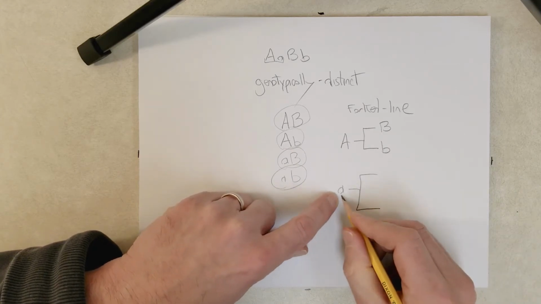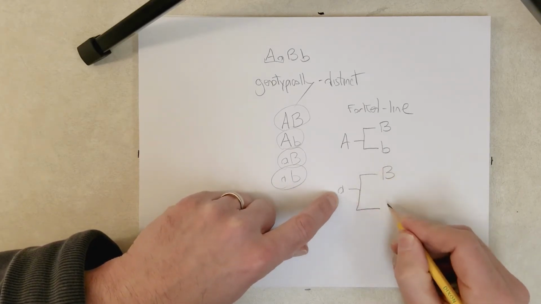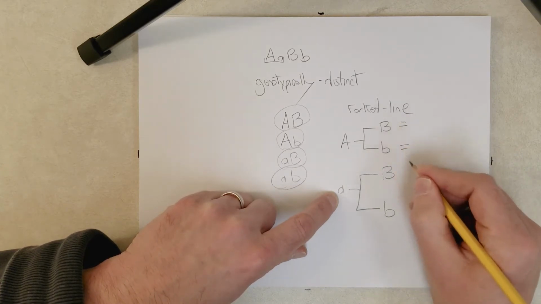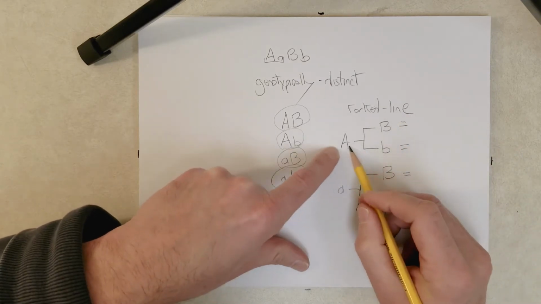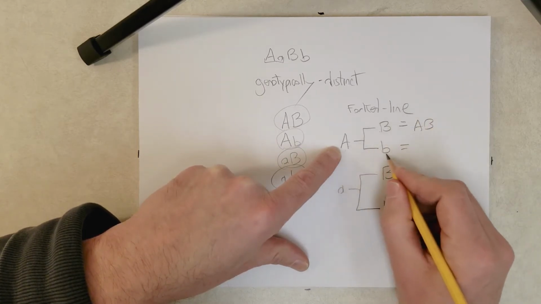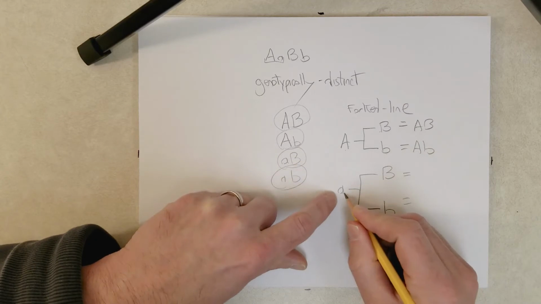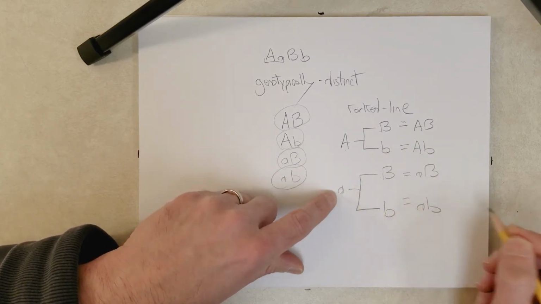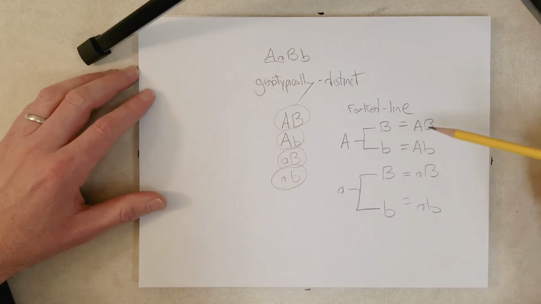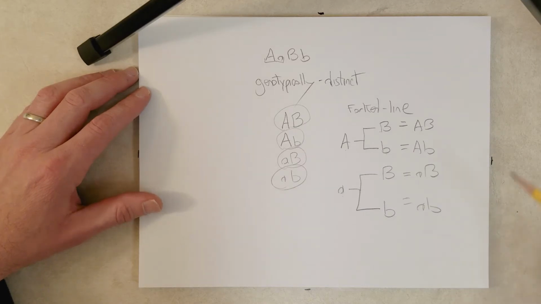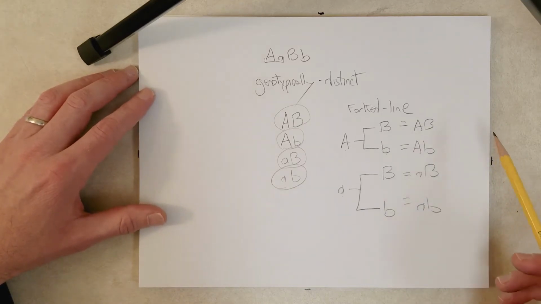Of the gametes that get little a, some will get big B, some will get little b. And then we can just combine these. Big A goes with big B, big A goes with little b, little a goes with big B, little a goes with little b. And I like this method because you're able to keep track of everything here and not make any mistakes, or you're less likely to make a mistake.